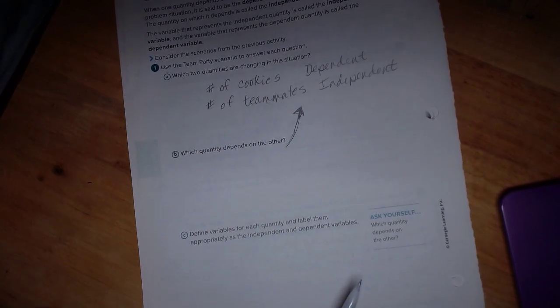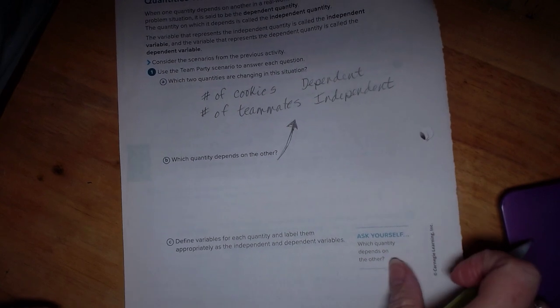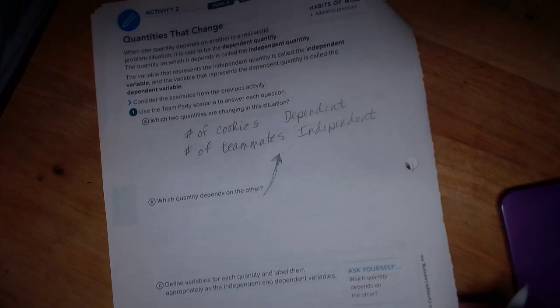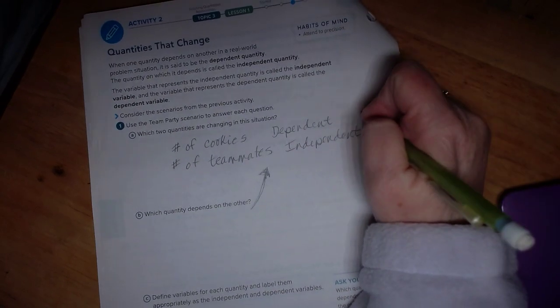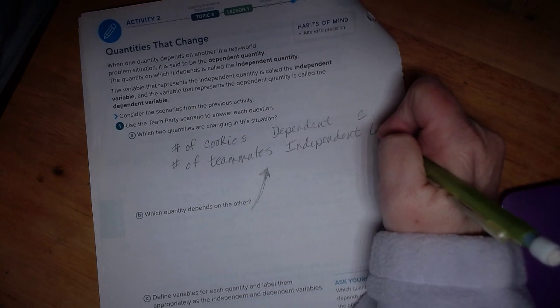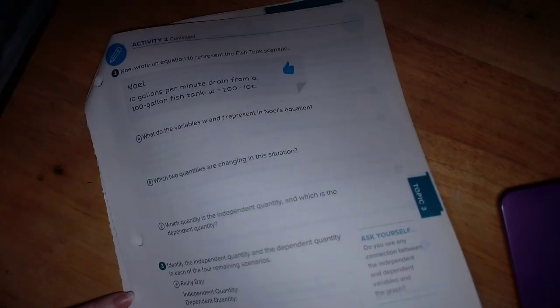It says define variables for each quantity and label them. So I'm going to do that up here as well. We already labeled them as dependent and independent. So this we would just give it a C for cookies and maybe a T for teammates. So that answers all of that page. So you'll always ask yourself which quantity depends on the other.